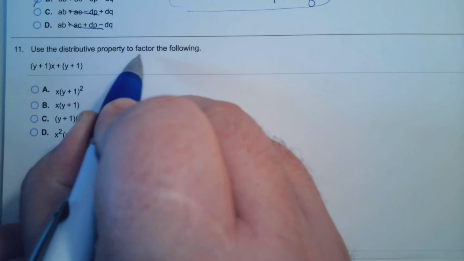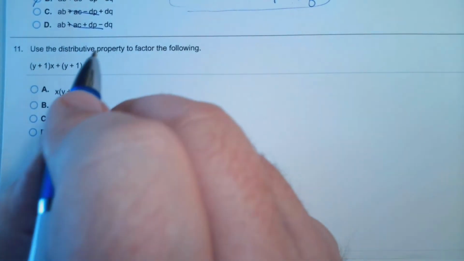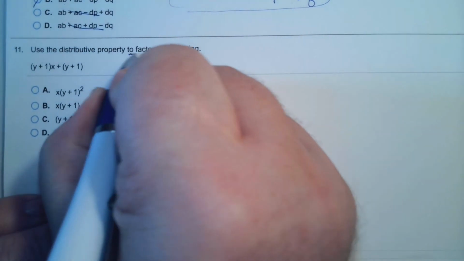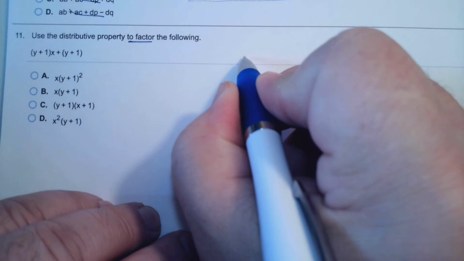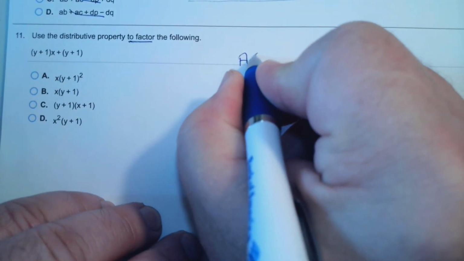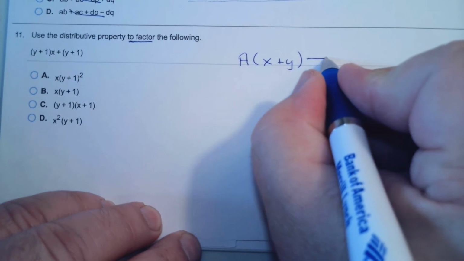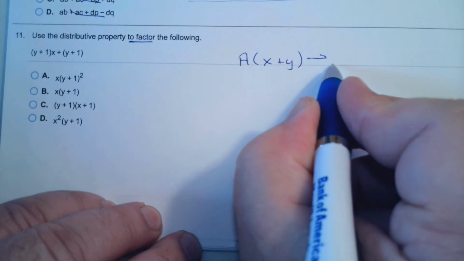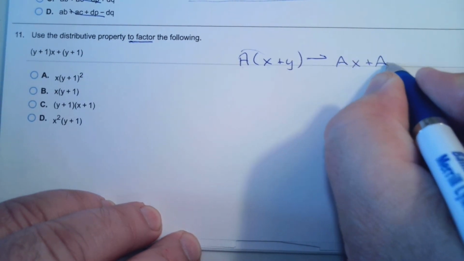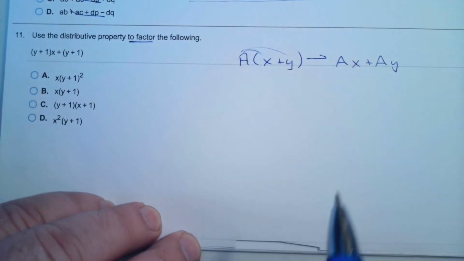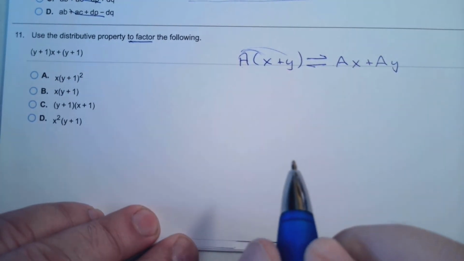Use the distributive property to factor the following. Okay, now this is what's interesting. The distributive property, as we said earlier, goes from here to this. It gets rid of the parentheses. So A times X, A times Y. But because it's an equal sign, we can go both directions.